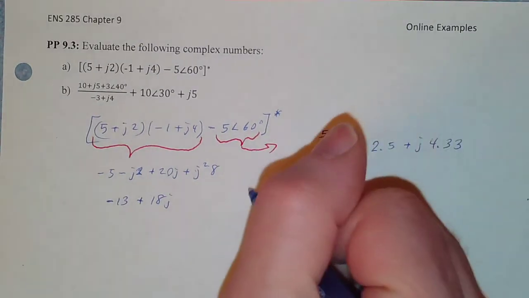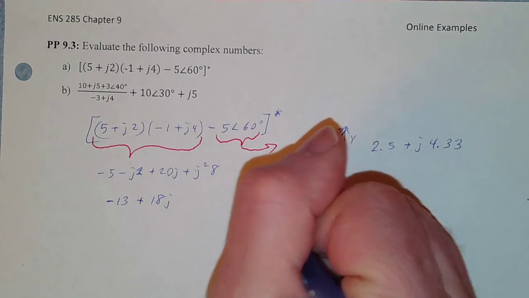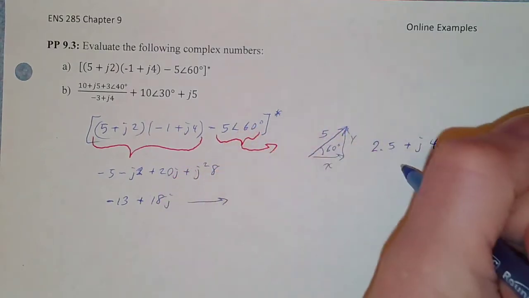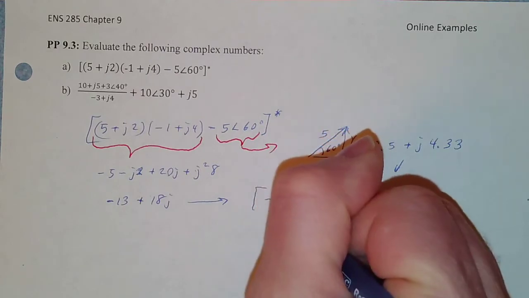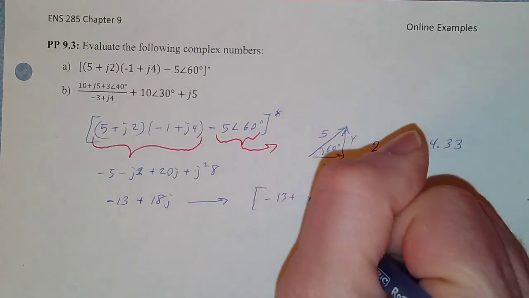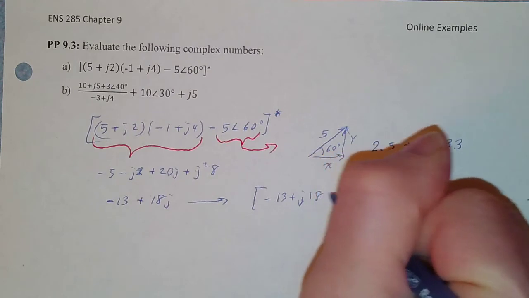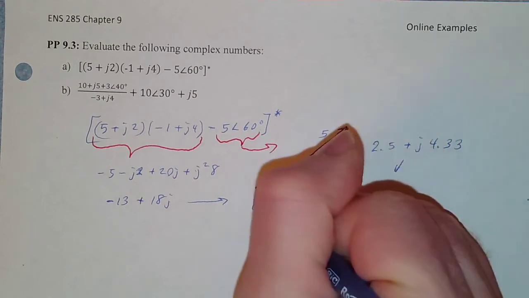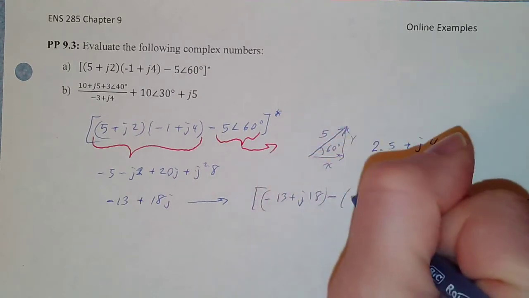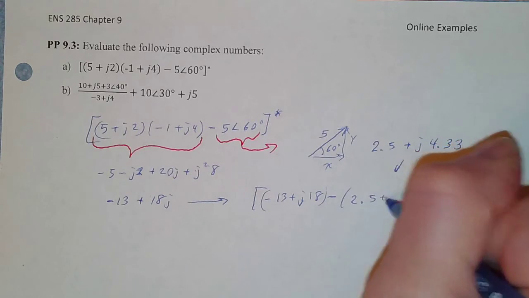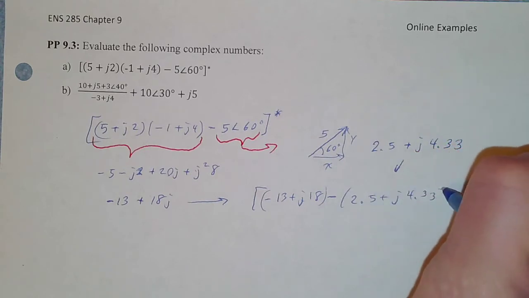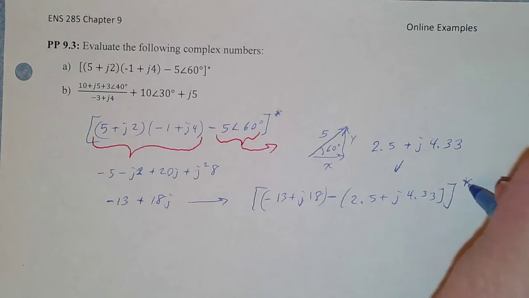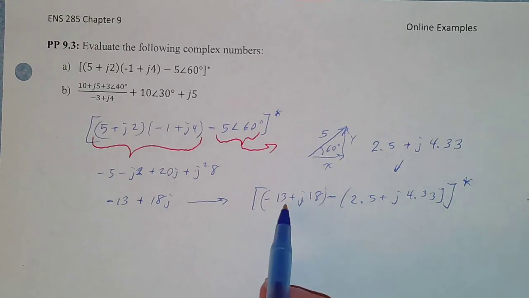Now we're going to put this all together. We've got minus 13 plus j18 minus 2.5 plus j4.33, complex conjugate. Again, we're just adding like terms.